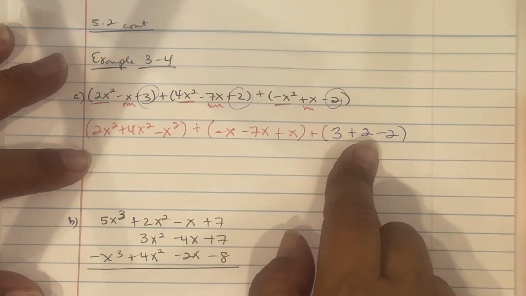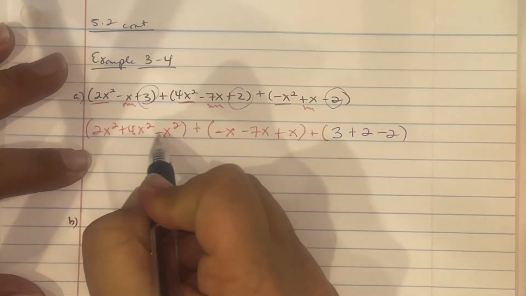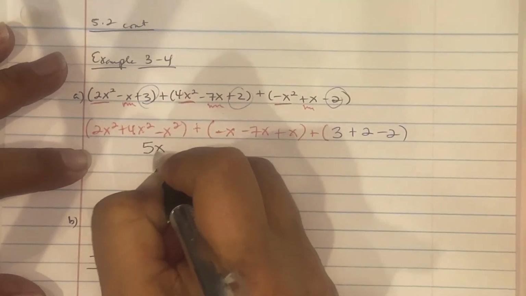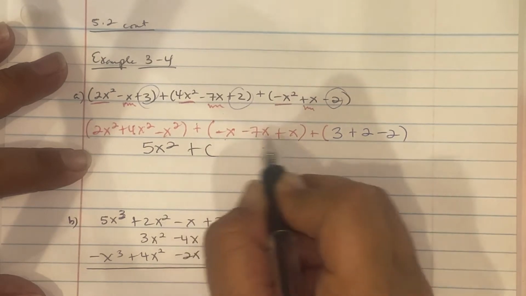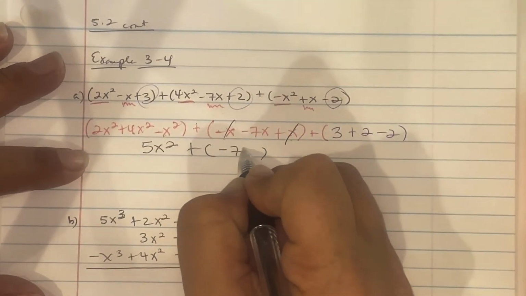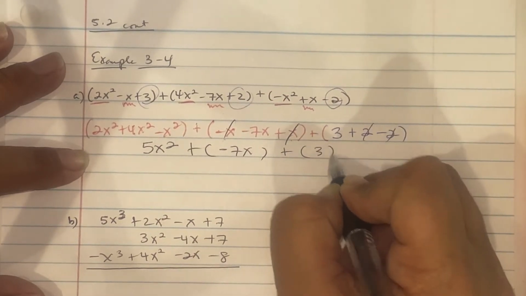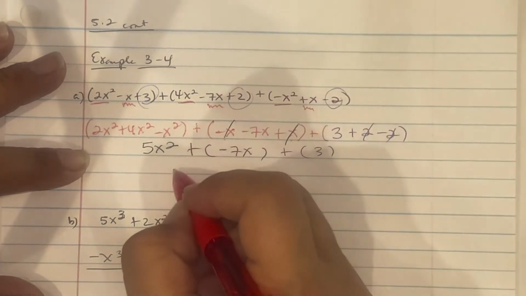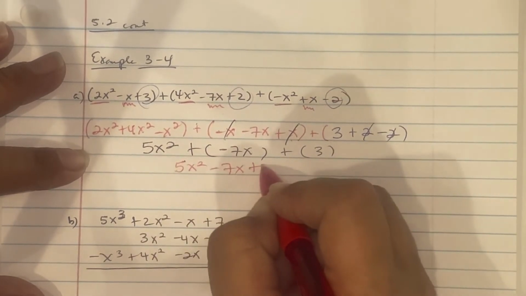Now all you do is combine like terms. So 2 plus the 4 is 6, minus 1 makes it 5x squared. And then in parentheses, we see negative x and positive x cancels out, so you get negative 7x. And here we see the 2's cancel out, and we have a 3. So your final answer is going to be 5x squared minus 7x plus 3.